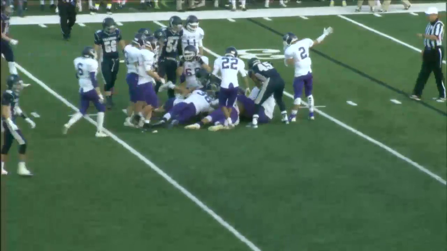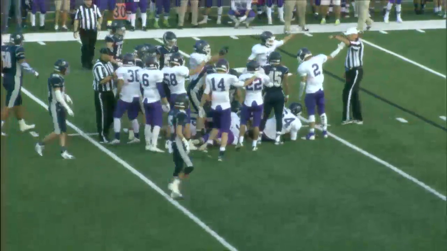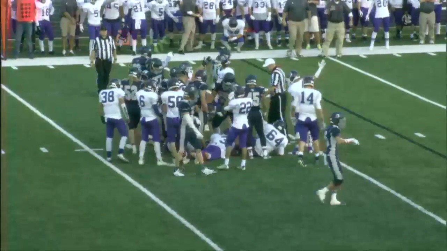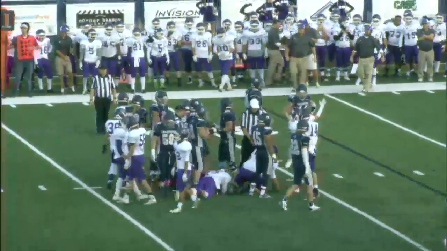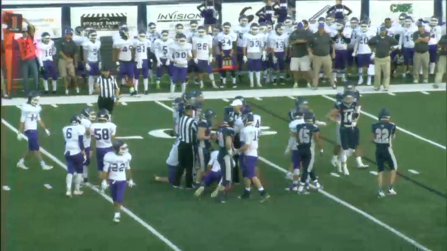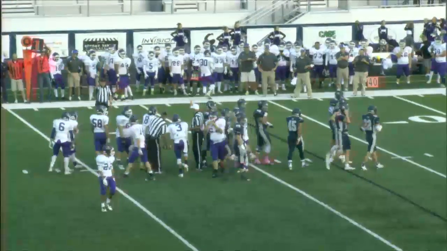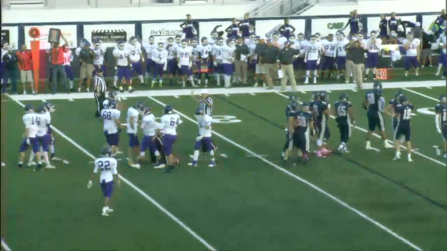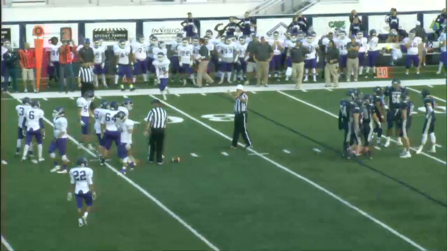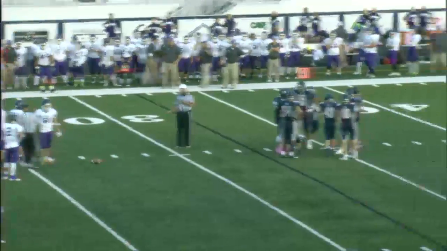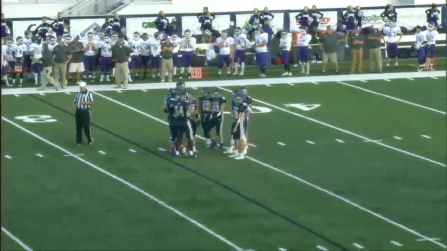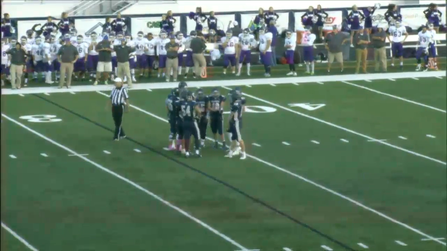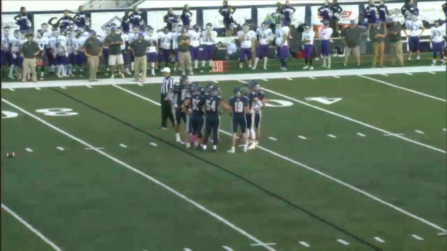Again, the Chargers elect to keep the ball on the ground. Box Elder is saying they have the ball, but the officials are indicating that the Chargers have maintained possession. Looks like there was about a 1-yard loss on that play. It'll be 2nd down and 11 for the Chargers from the Box Elder 27-yard line.